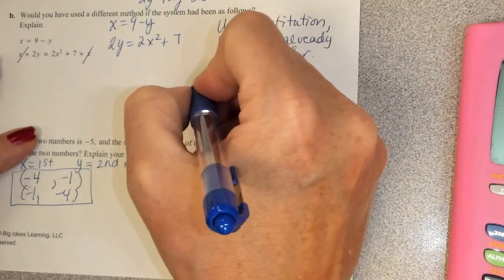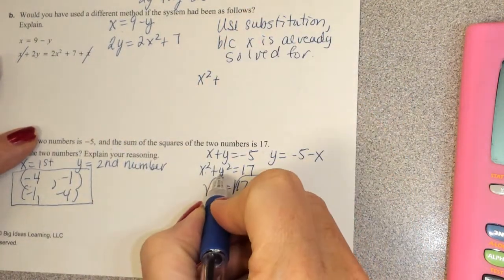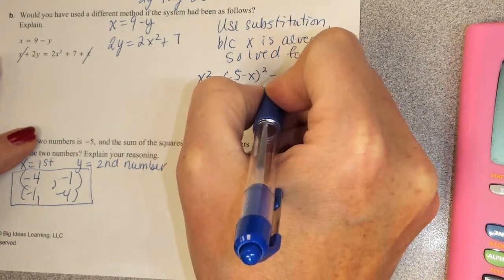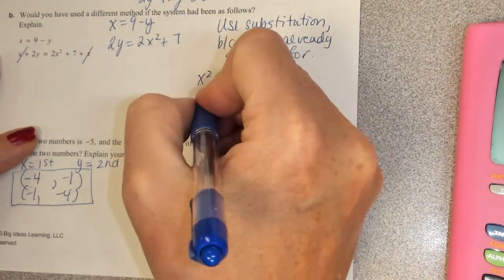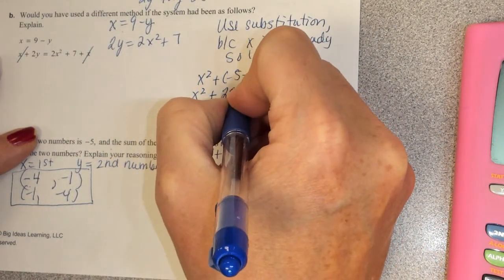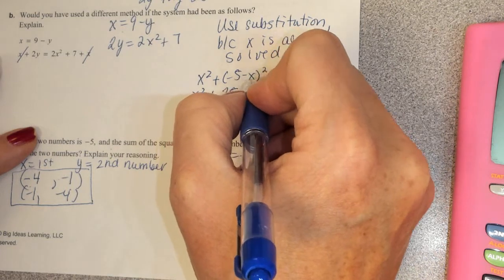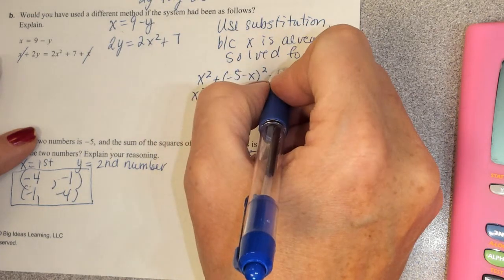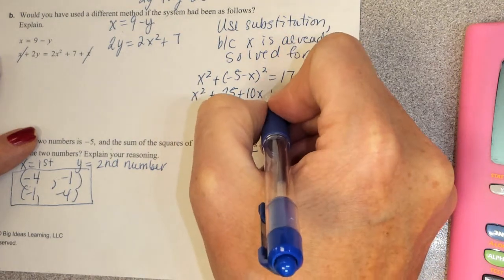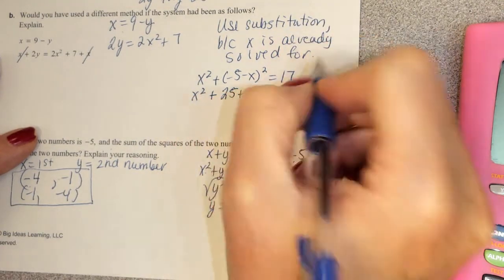So I'm going to substitute in. I got x squared plus, here's my y, here's my y, (-5 minus x) squared equals 17. So now I'm going to have x squared plus, -5 times -5 is 25. Then I'd have plus 5x and plus 5x, so plus 10x, and then plus x squared equals 17.